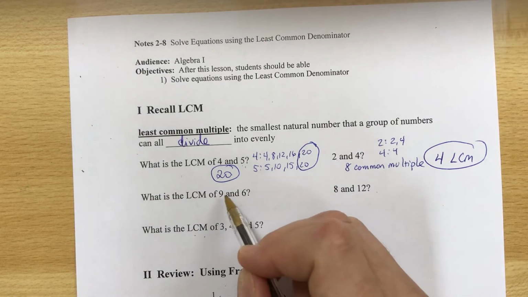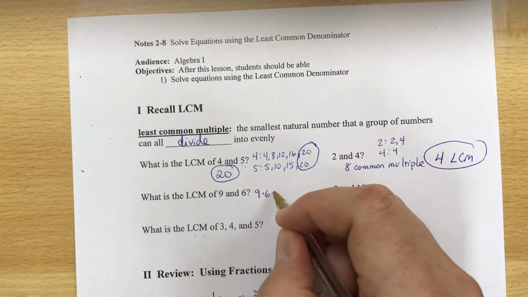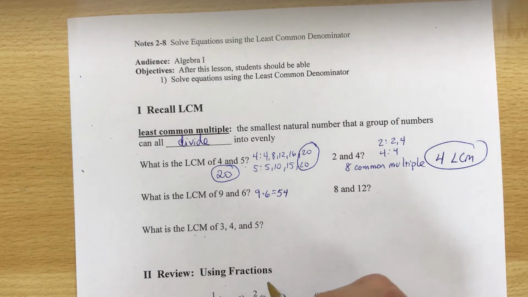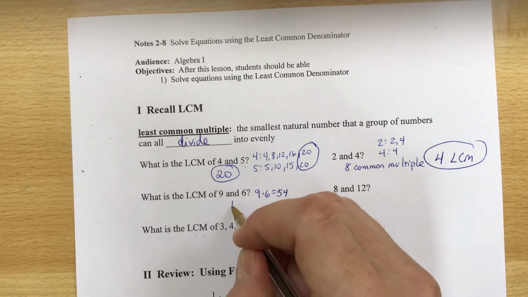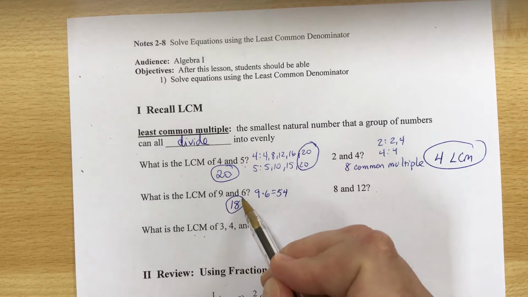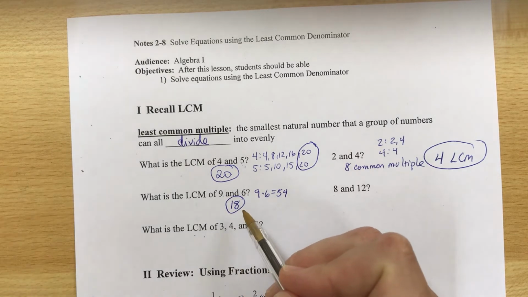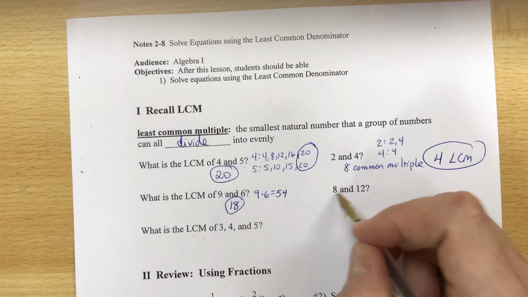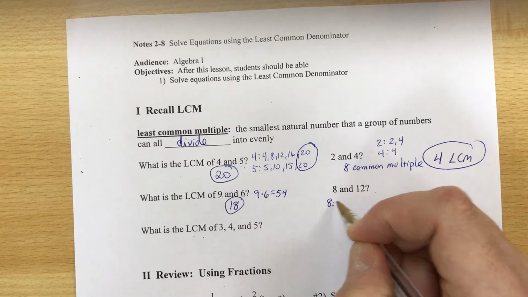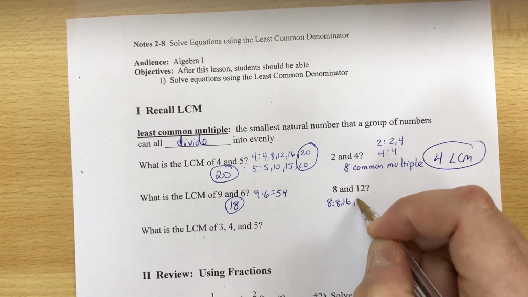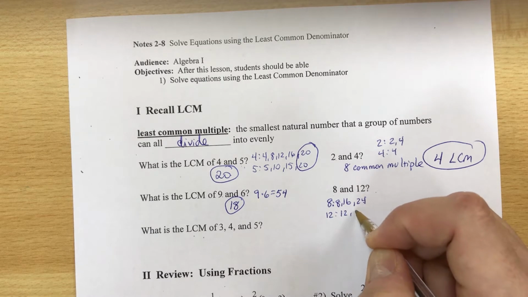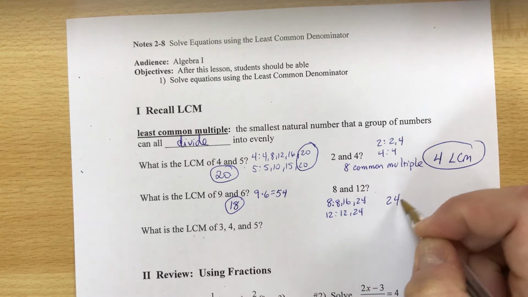So 9 and 6, 9 times 6 is 54. But the question is, is there something smaller that both of these go into? And the answer is 18. 18 divided by 9 is 2. 18 divided by 6 is 3. So it divides perfectly. 8 and 12. Again, one way to do this is just to start looking at multiples. I'll take the smaller number, 8, 16, 24. 12 is 12, and then 24. So 24 is my LCM.